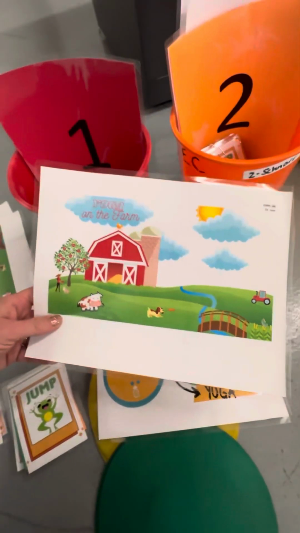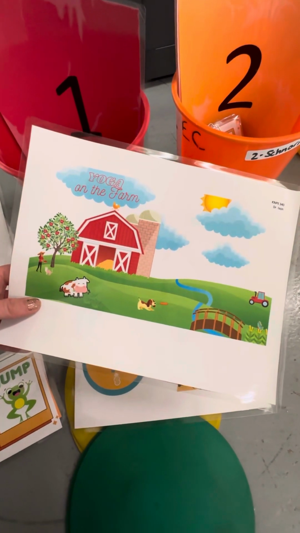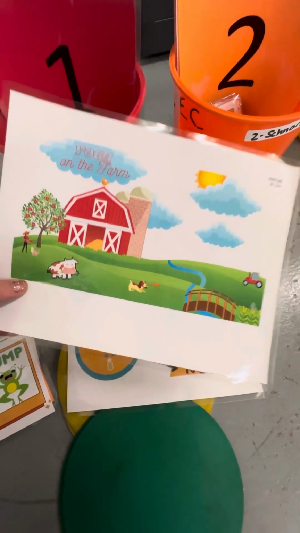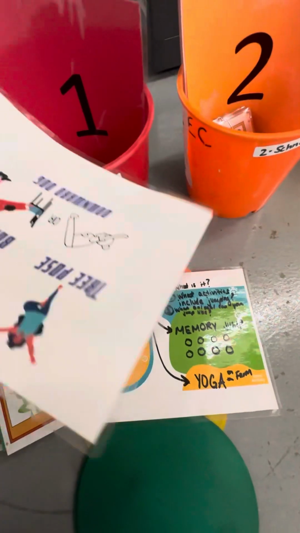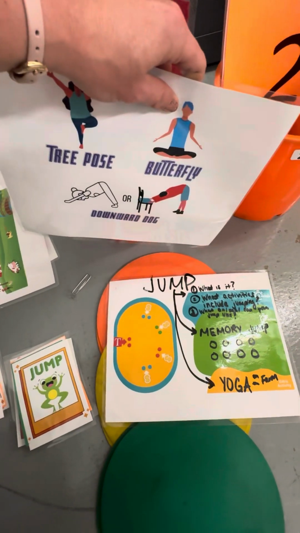After the memory jump, if you still have time, an extra activity is the yoga memory game. So you'll hold this and you'll ask students to see if they can find the butterfly. And then once they look around, they'll find the butterfly. And then they flip it over and you teach them how to do the butterfly pose.